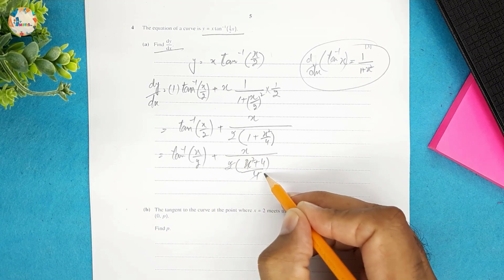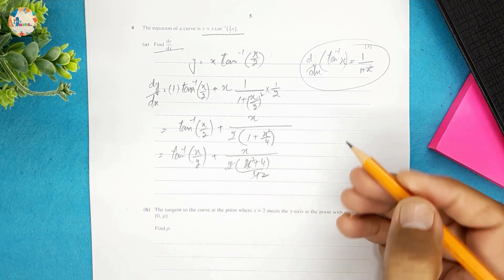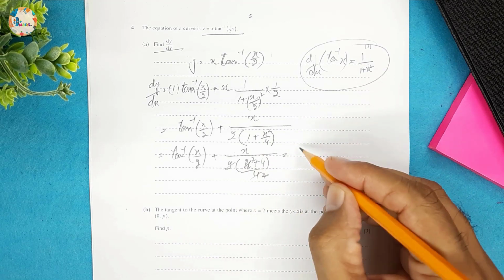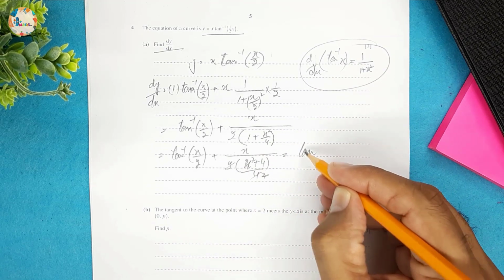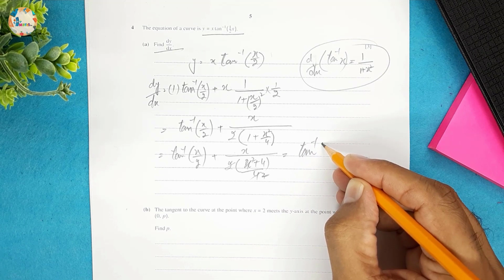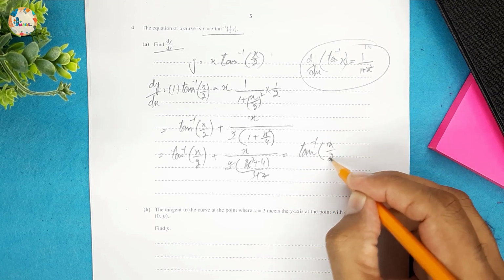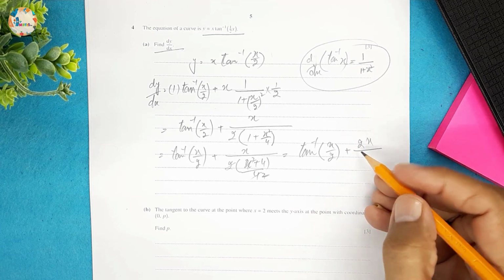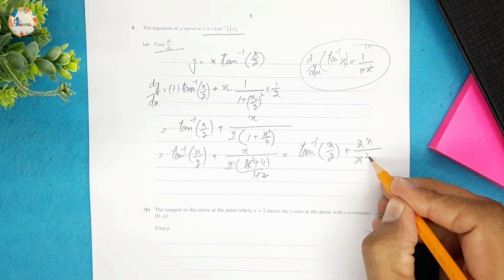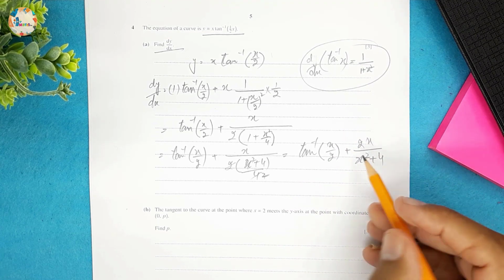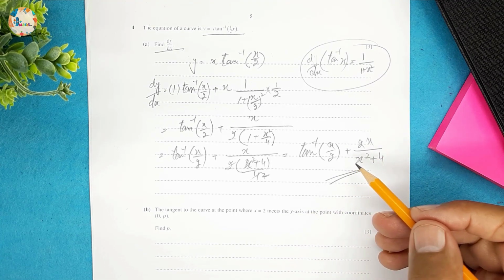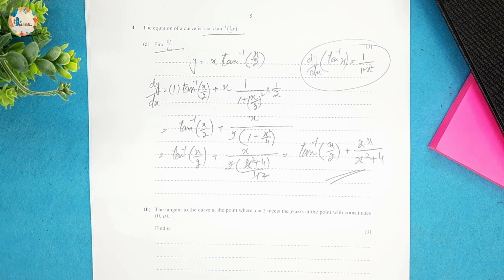The 4 will be cancelled with the 2, and the 2 goes up, so this will be equal to tan inverse of x by 2 plus 2x over x squared plus 4, and this will be our final answer. Hopefully you understood each and everything.